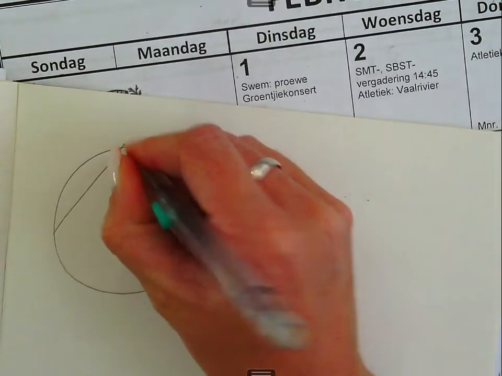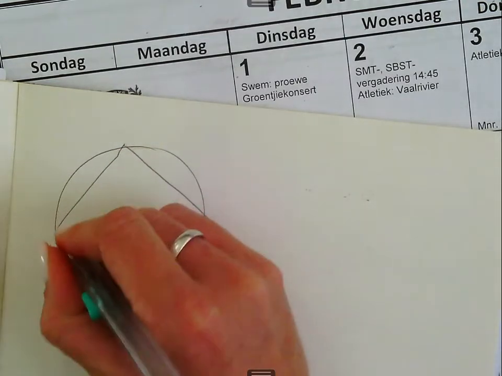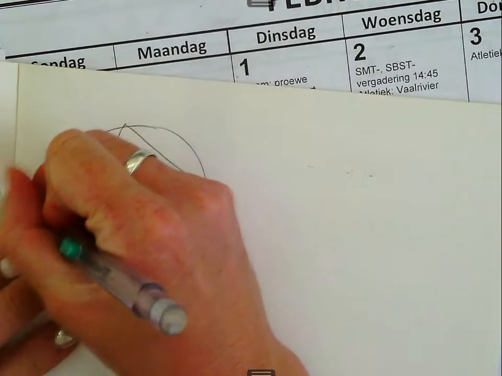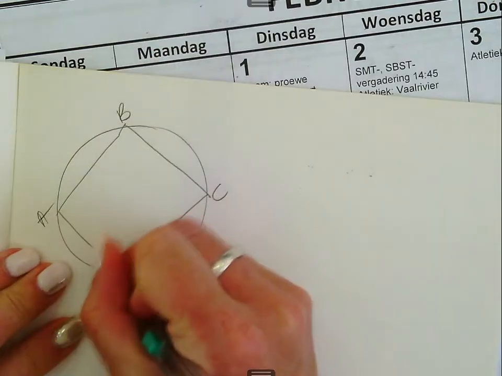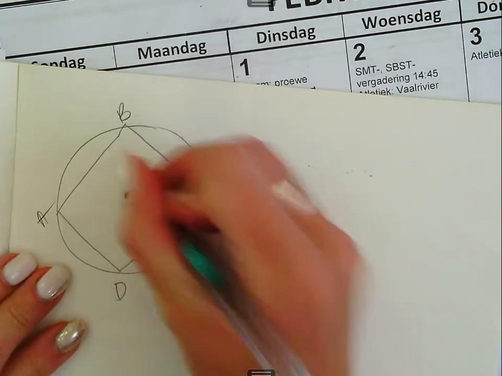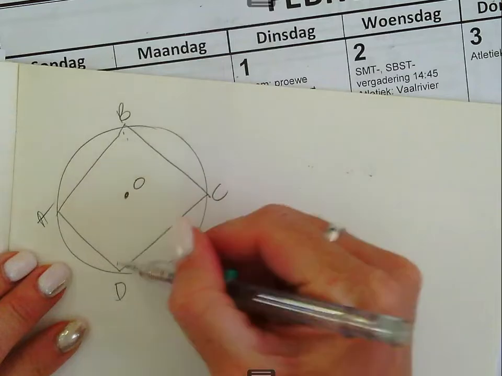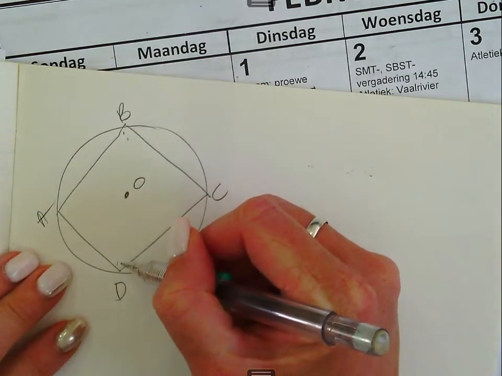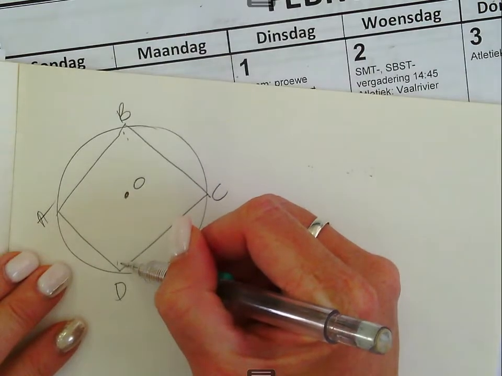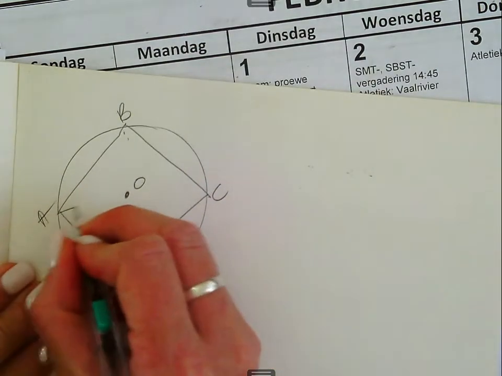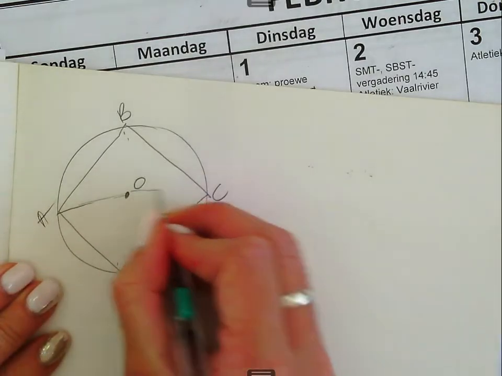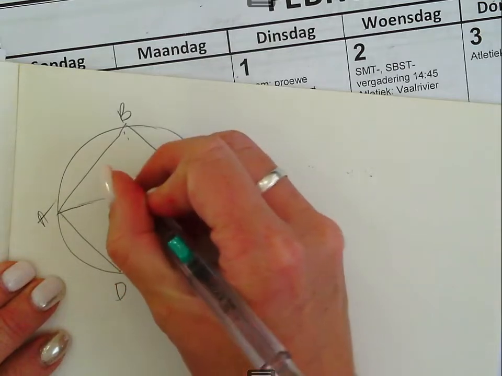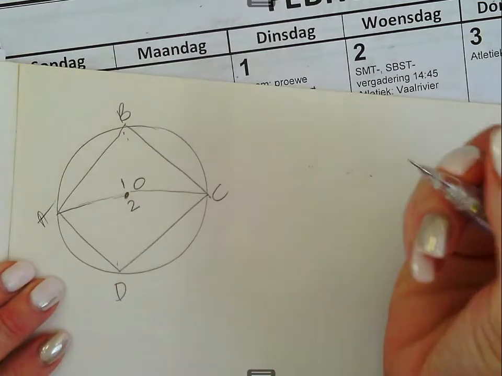is that when you have a cyclic quad, let's call it A, B, C, and D, the theorem says that the opposite angles of a cyclic quad will be supplementary. Do you know what supplementary means? 180 degrees. So let me show you the theorem. I would do a construction there. I would put in dotted lines. And let's say we call this one O1 and this one O2.